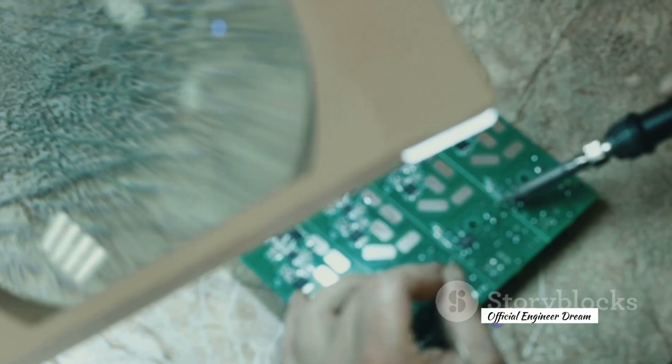Have you ever wondered how a music reactive LED display works? It's not magic, it's a blend of technology and creativity. In the next 7 minutes, unravel the mystery behind these vibrant pulsating displays and learn how to create one right at home.